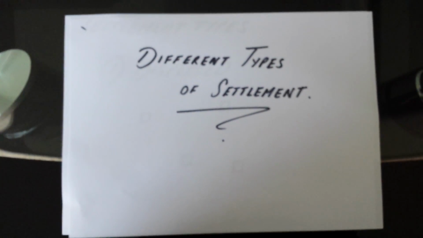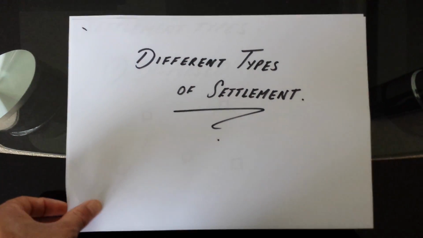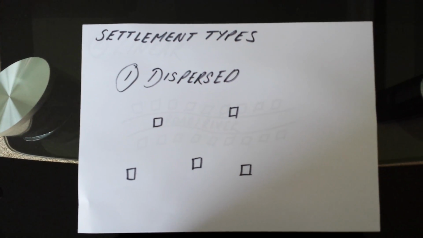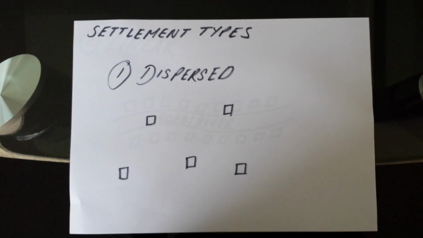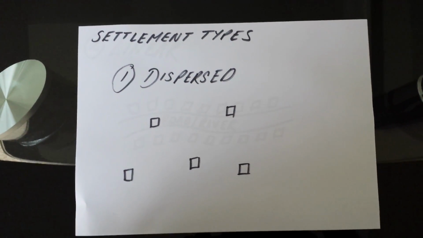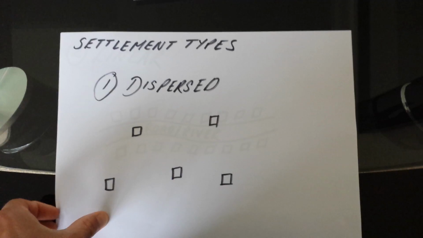Now broadly there are three different settlement types that you need to be aware of when it comes to your exam. The first one of those settlement types is what we call a dispersed settlement, and it's exactly as the name would suggest, where you've got a few little isolated houses or dwellings in various different locations, and we usually find this in really rural areas. A good example would be in the Outer Hebrides in Scotland.